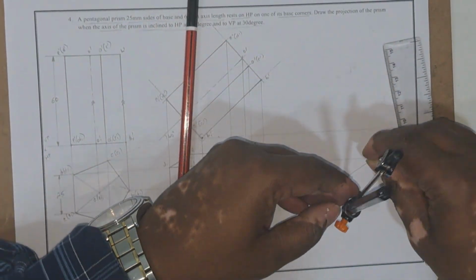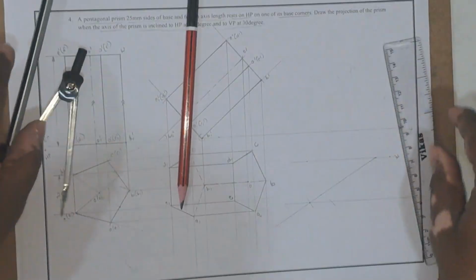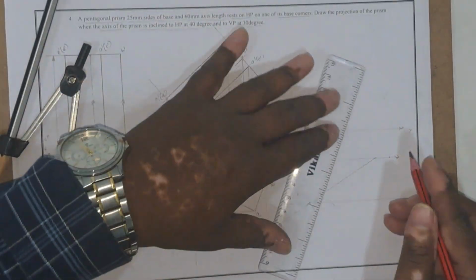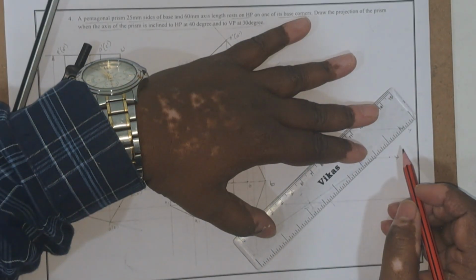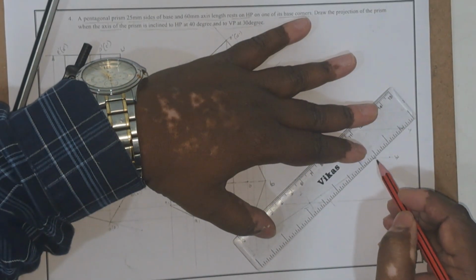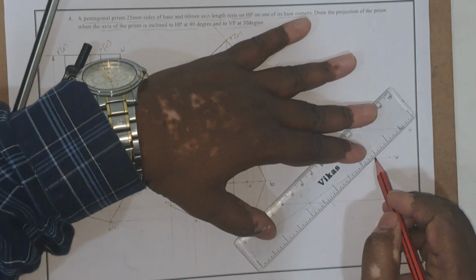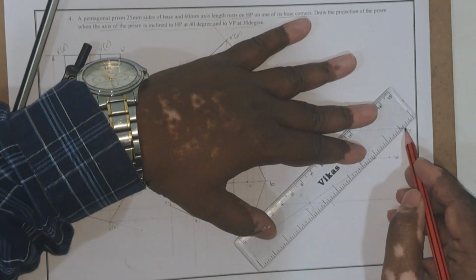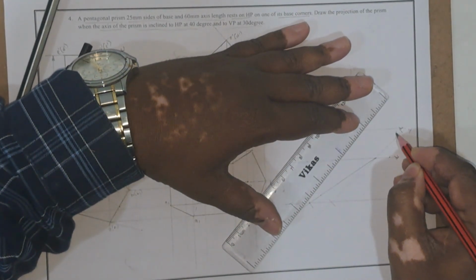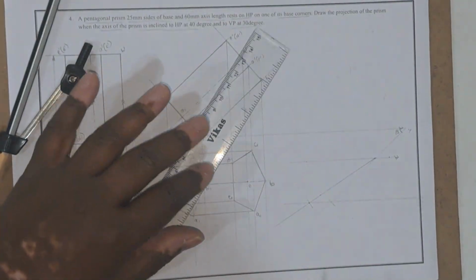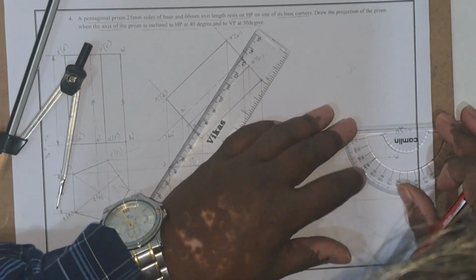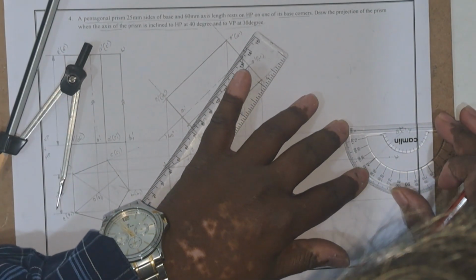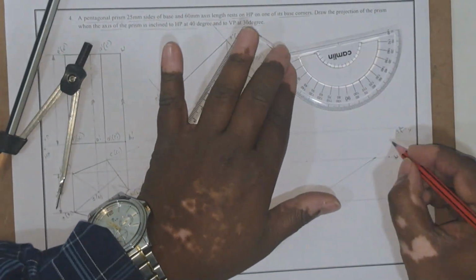Keeping it here, I shall cut the arc again. So this becomes my beta angle. So according to our figure, the beta angle which I have gotten is 40 degrees, right?